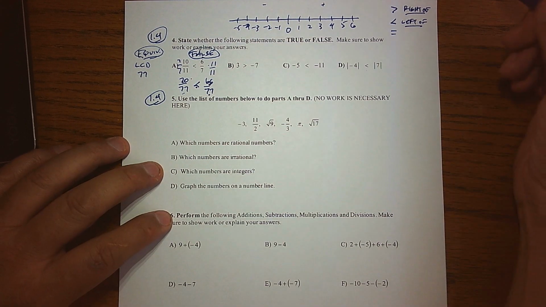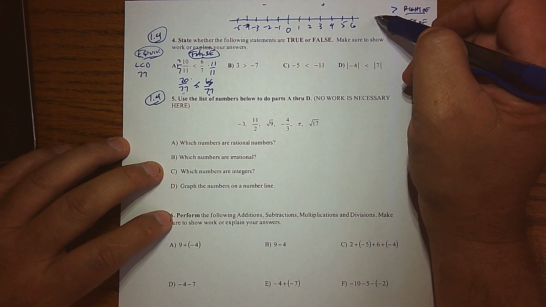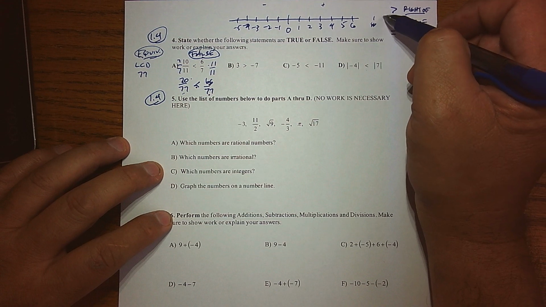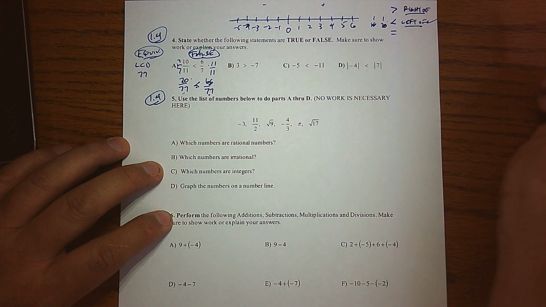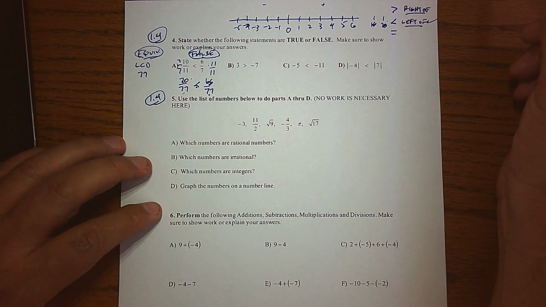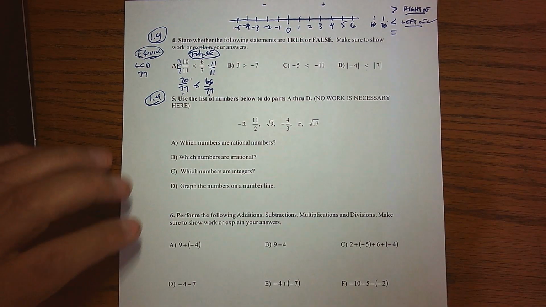And again, it's kind of hard to see on my number line, but somewhere way down the road here, there's 66 and there's 70. 66 is actually to the left of 70, not to the right of it. Okay? So we'll go from there.